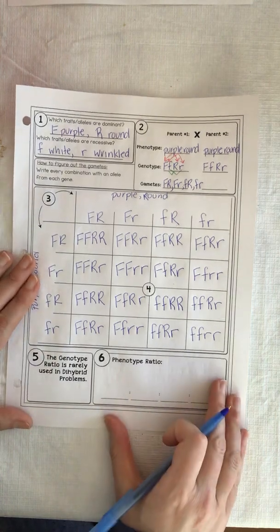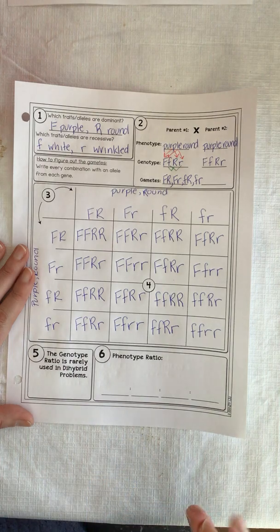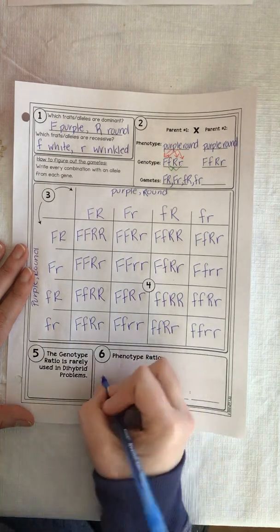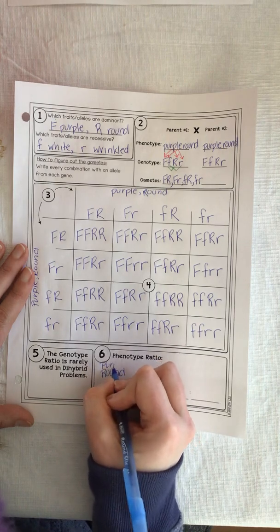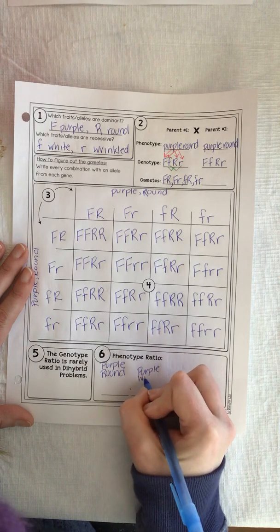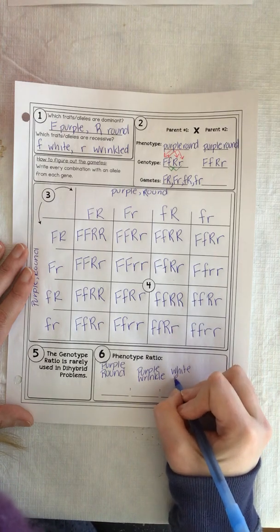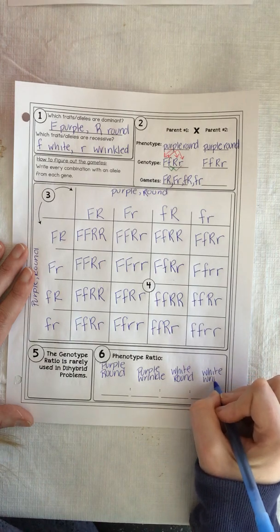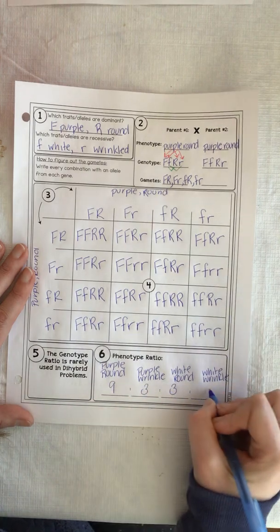So the genotype is rarely discussed when we talk about dihybrid problems. We really discuss the phenotype of both of the genes. The phenotypes we have are purple round, purple wrinkled, white round, and white wrinkled. And we know that we have 9 of these, 3, 3, and 1.